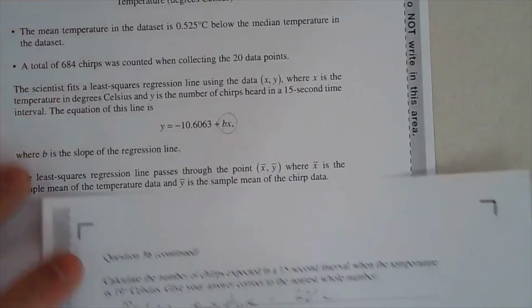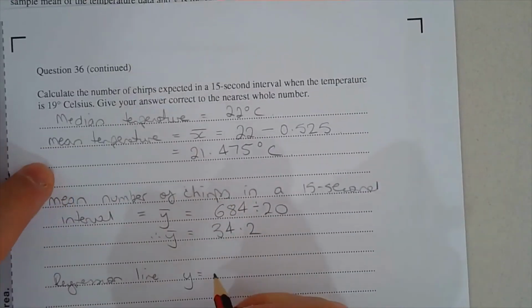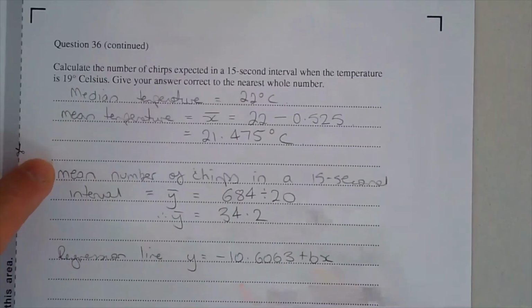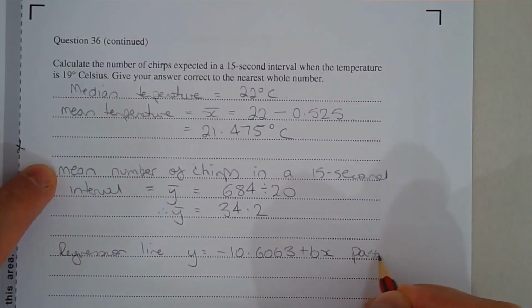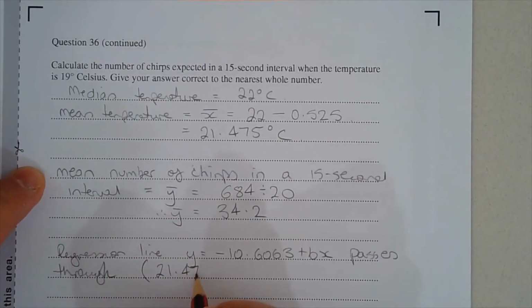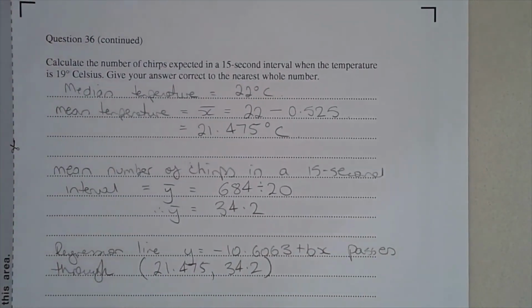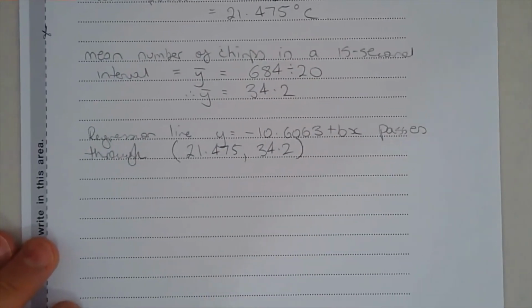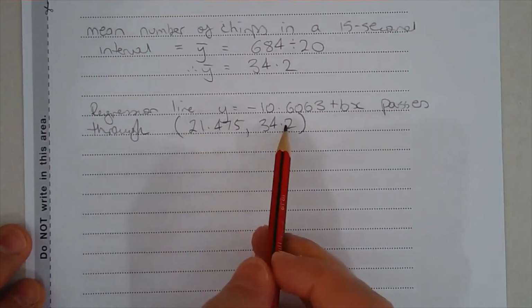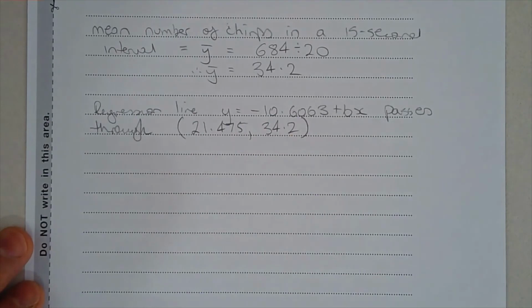I'll just write the equation again, just makes it easier. So it's y equals negative 10.6063 plus bx, passes through the point 21.475, that's our x bar, and y bar is 34.2. Now we need to substitute this point into the regression line equation.